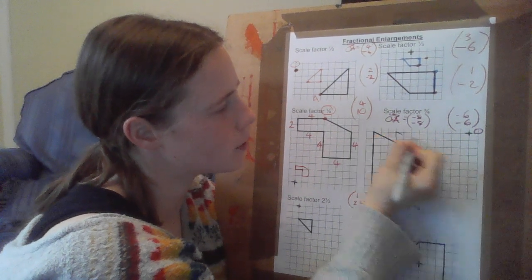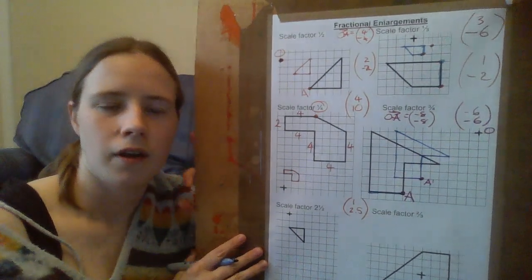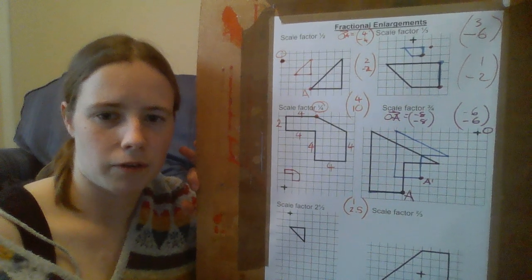Okay, but for more complicated questions like that, you might find that you want to do more than one vector to make sure that you're on the right track.